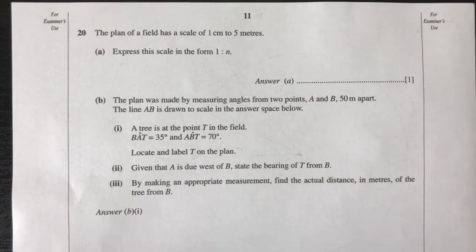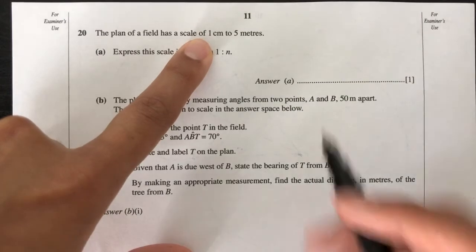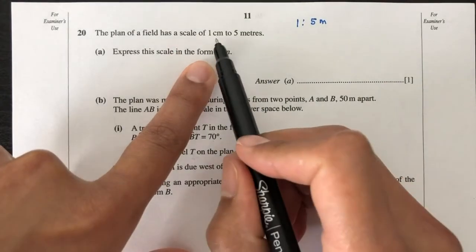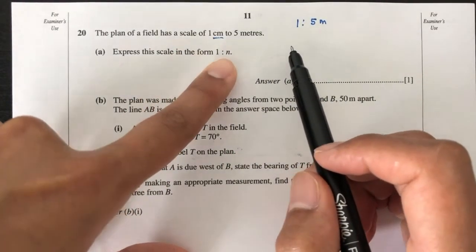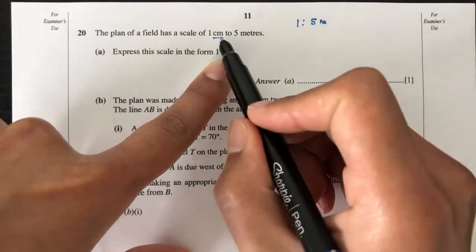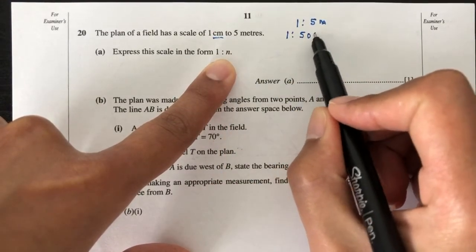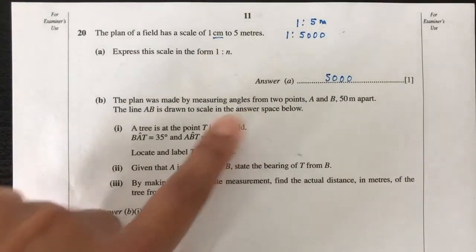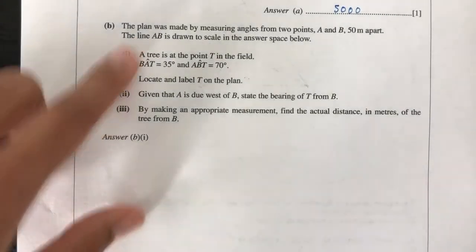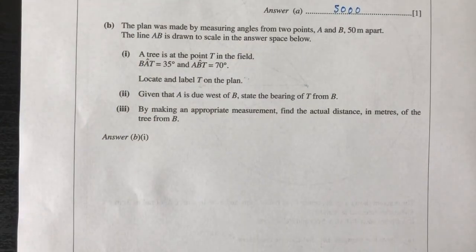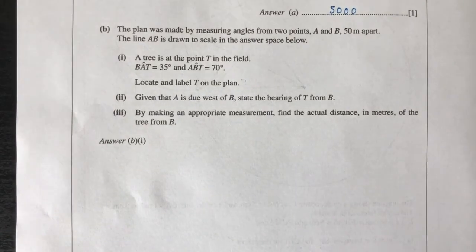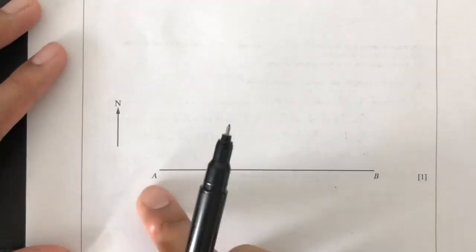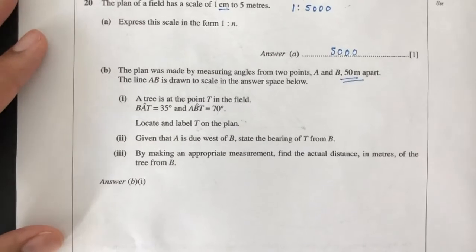It says the plan of a field has a scale of 1 to 5 meters. So 1 centimeter to 5 meters. So express the scale in the form of 1 to n. So first we have to change this to centimeters. So it'll be 1 to 5,000 centimeters. So n will be 5,000. Now for part B, the plan was made by measuring angles of 2 points, A and B, 50 meters apart. As you can see, this is given to us, 50 meters apart, A and B.